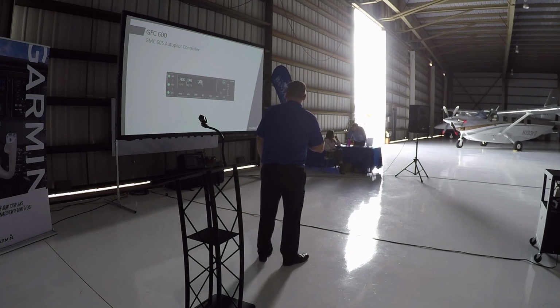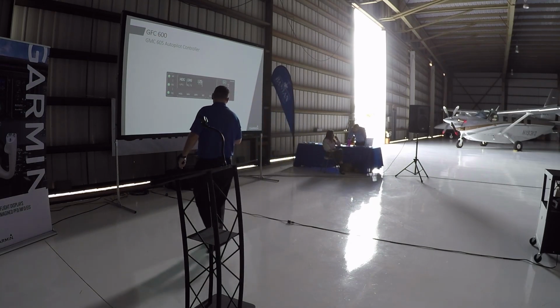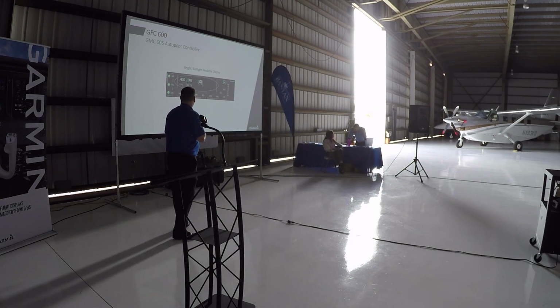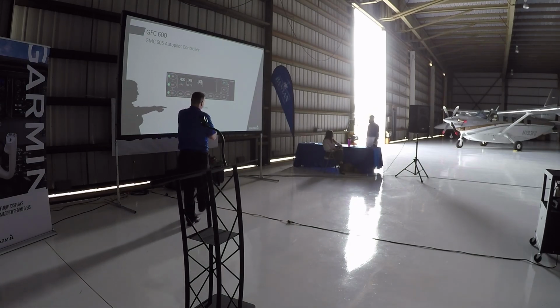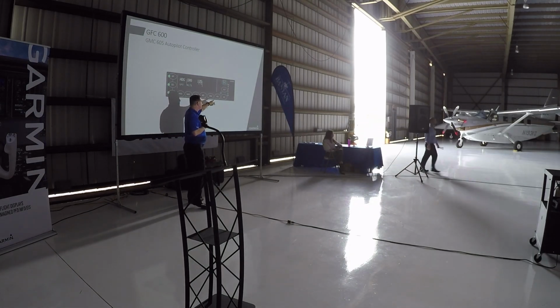Okay, so we have a lot of the same features as with the GFC 500, except we have your Autopilot mode status display right on the front of the Autopilot. Again, with the TXi, you're having it in both places. Level button, altitude button, vertical speed, indicated airspeed. So again, it's an attitude-based Autopilot.